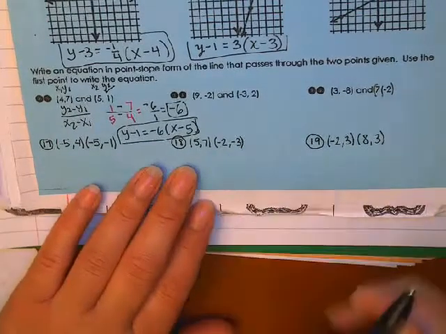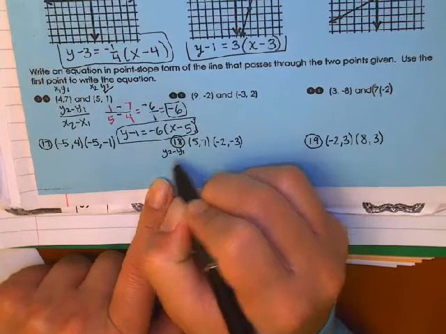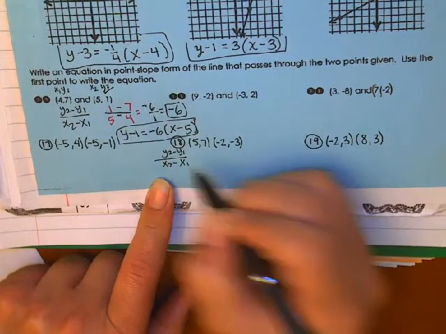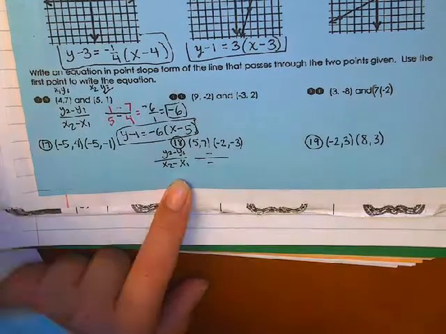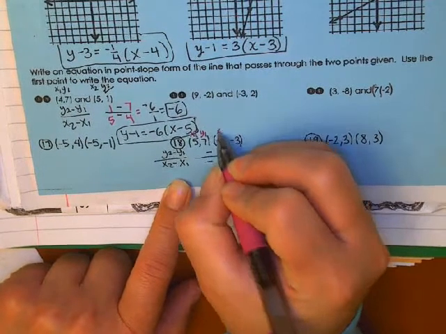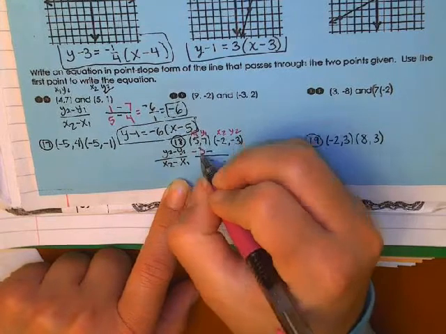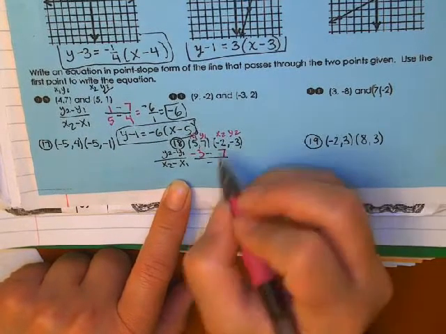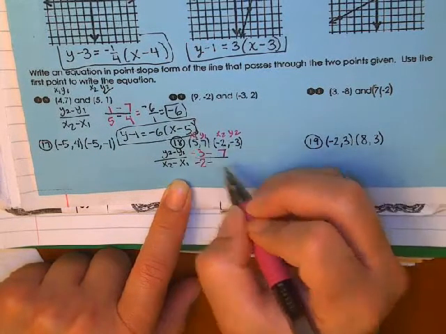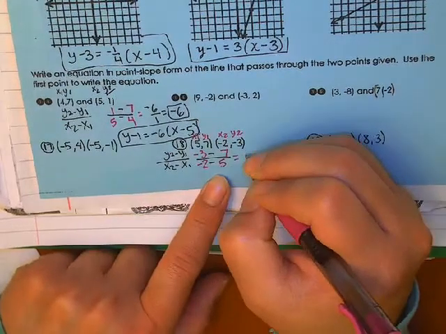Okay. One last one down here. So let's do the y2 minus y1 first. Let me find my slope. So remember, this is x1, y1. This is x2, y2. I'm going to take my y2, which is negative 3, minus y1, which is 7, x2, which is negative 2, and x1, which is 5.